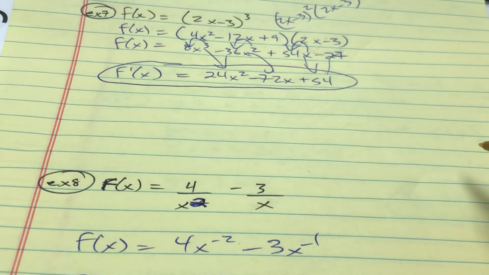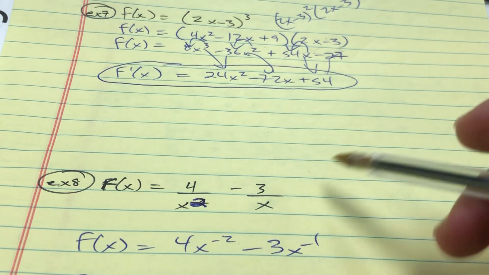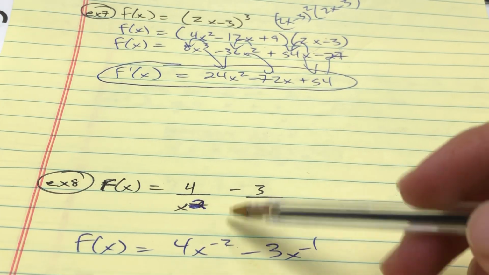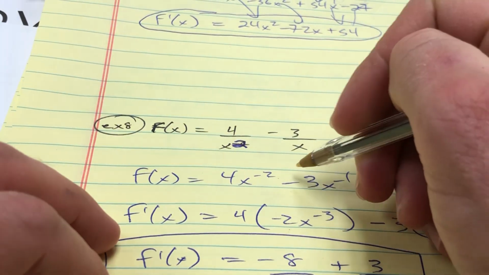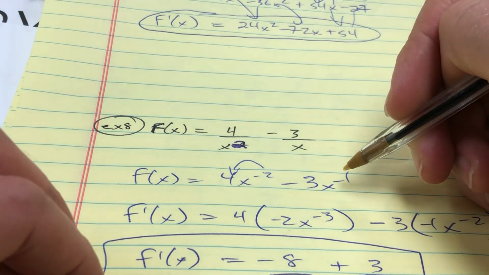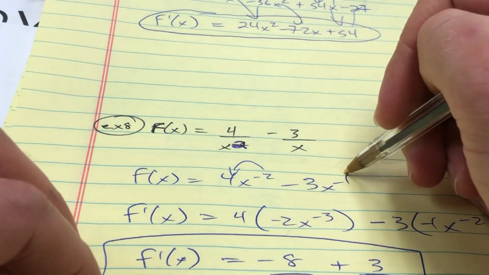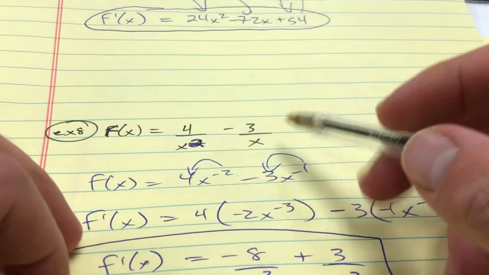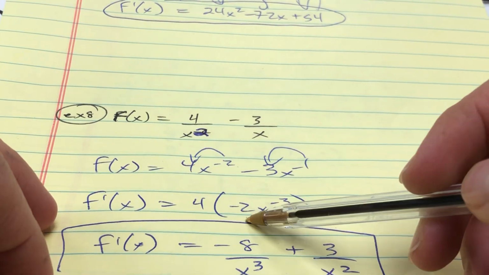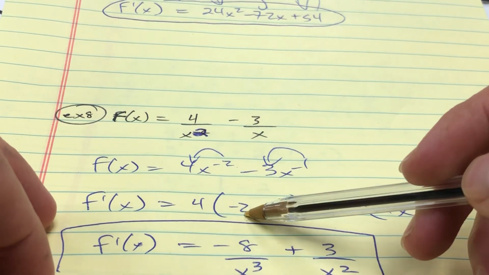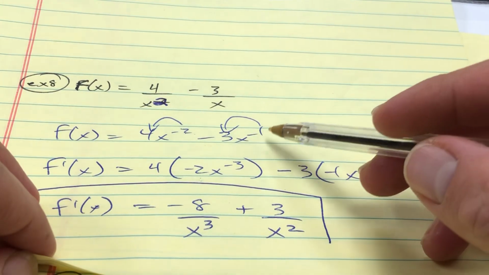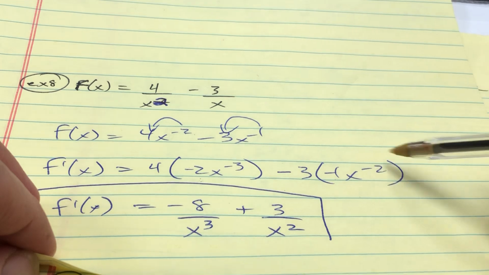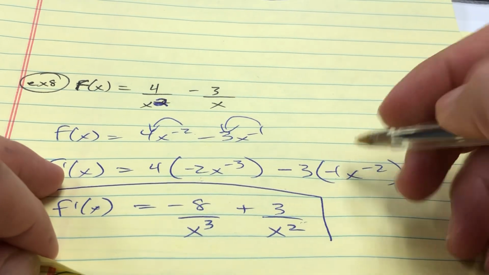Okay, so f of x is equal to 4x squared minus 3 over x. 4x squared, so that's 4x to the -2nd minus 3x to the -1st. Bring down the power. -8, x to the -3rd. 1 power less. Bring down the power. All right, so I brought down the power. It's going to be 4 times a -2. I just showed it in a different way. 4 times a -2 is a -8. 1 power less is x to the -3rd. Put it south. Negative times a negative is a positive. Bring down the power. So -3 times a -1, 1 power less. There it is.